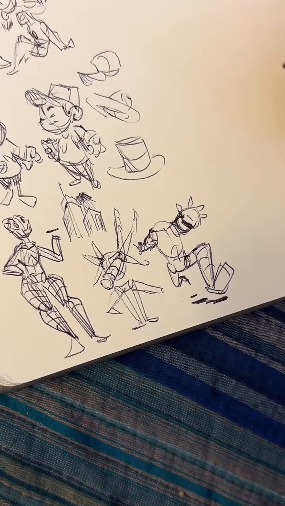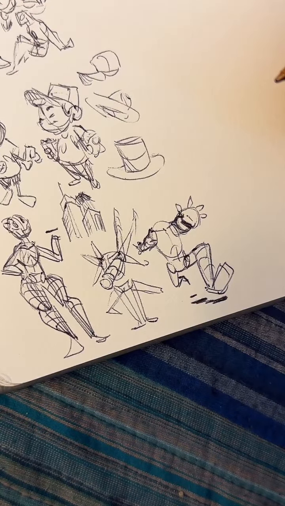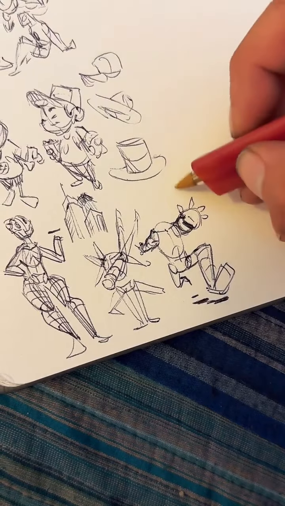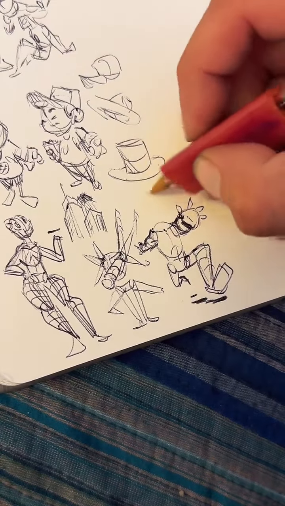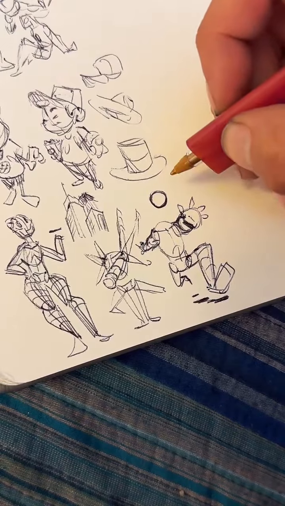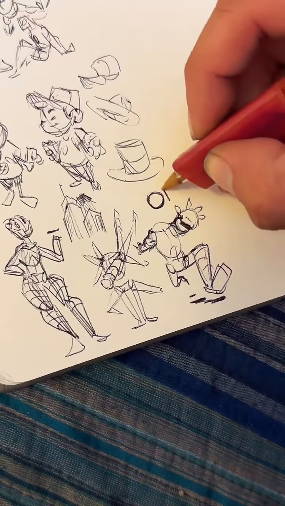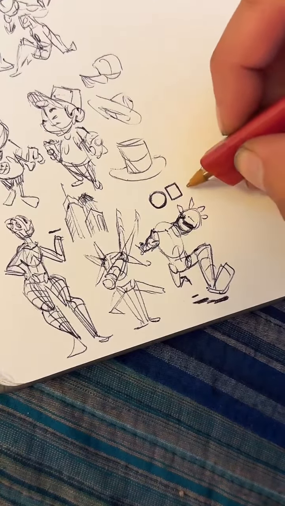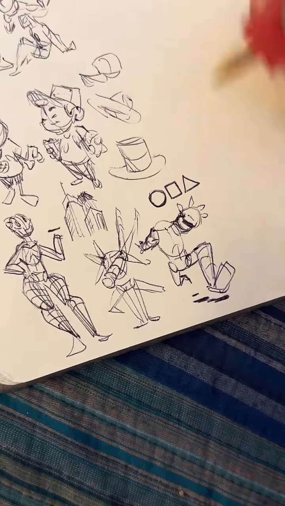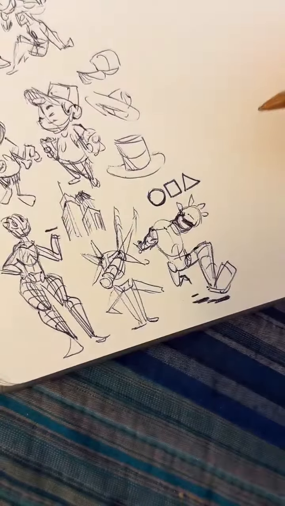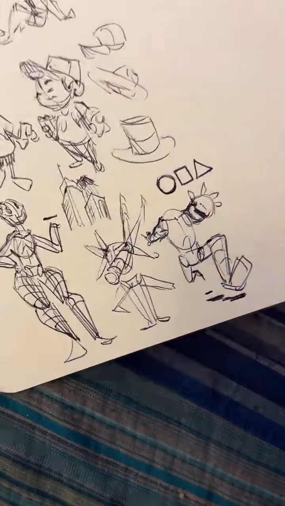Right. Can you draw basic shapes like square or circle? Can I draw a circle? Oh, I don't know. I think I can draw a circle. I think I can draw a square. I think I can draw a triangle too. I don't think that's hard. I don't think that needs to really be taught.